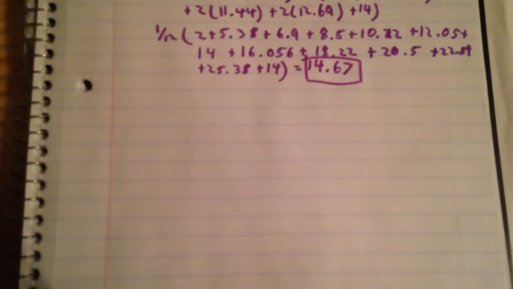That ends up being your final answer for the area underneath the curve.